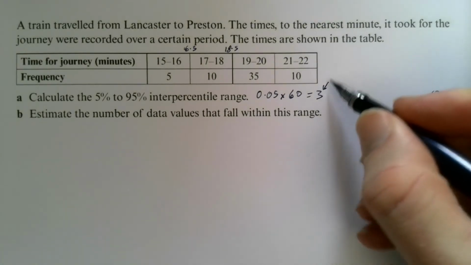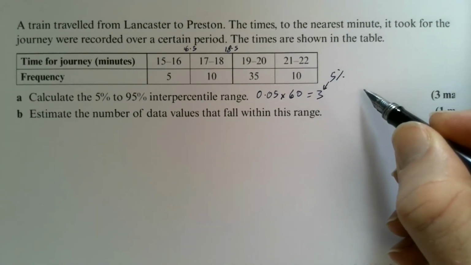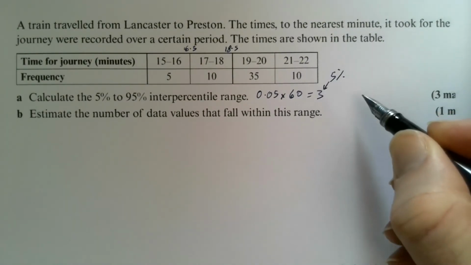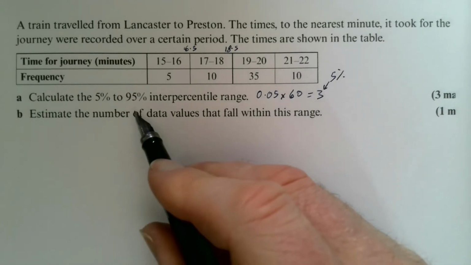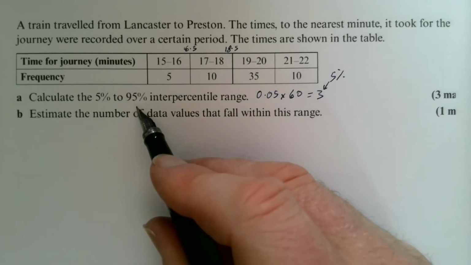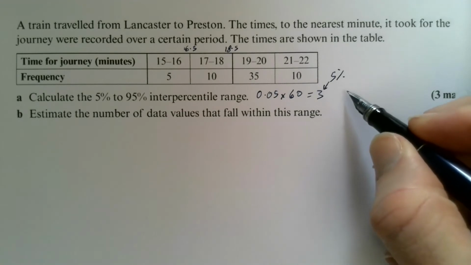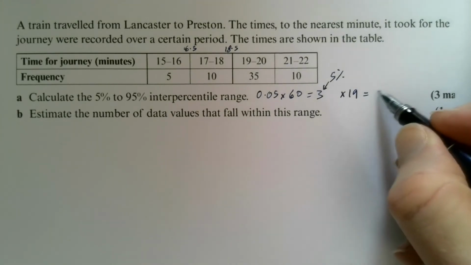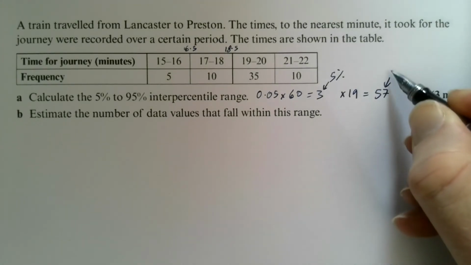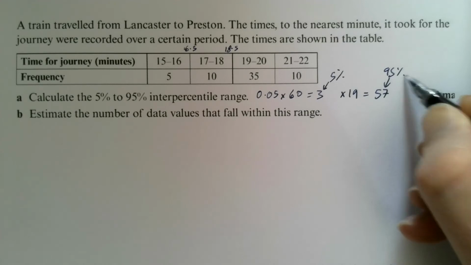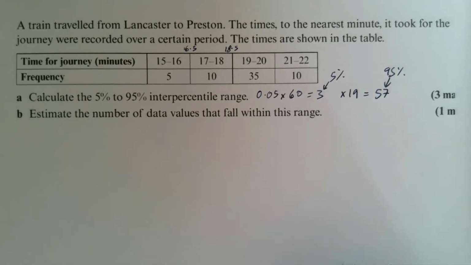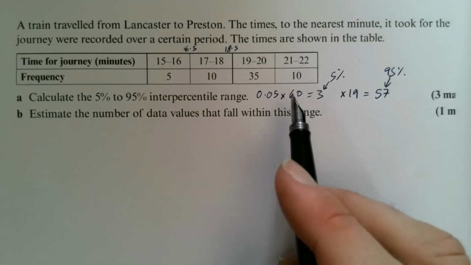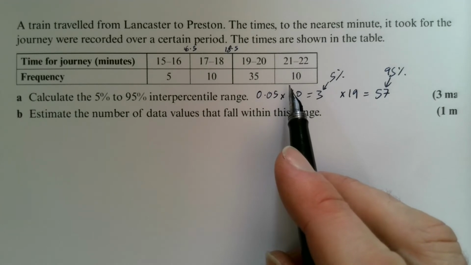So that's your 5th percentile, and your 95th percentile is going to be at, well, it's 19 fives, isn't it? So 3 times 19 being 57 will be where your 95th percentile is. So we need to interpolate that.